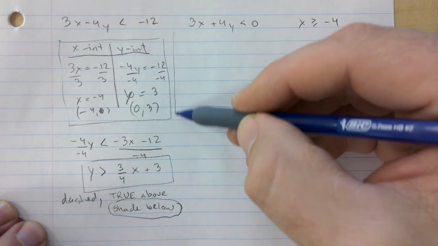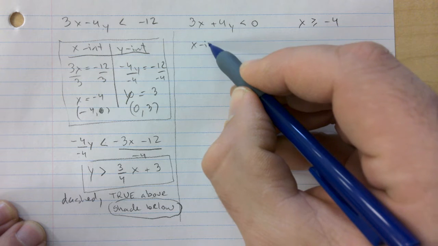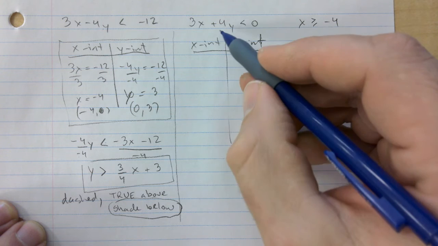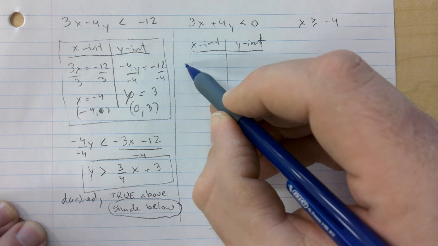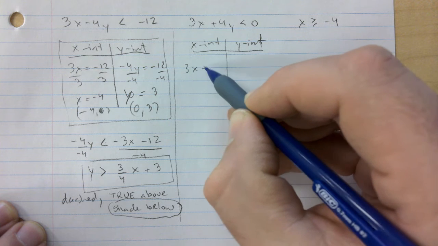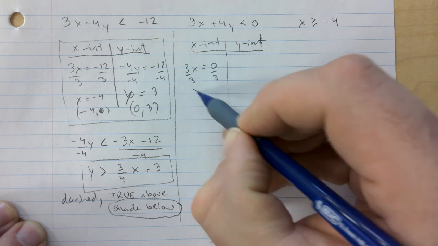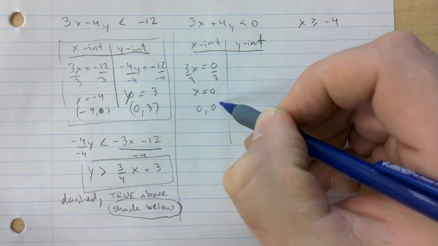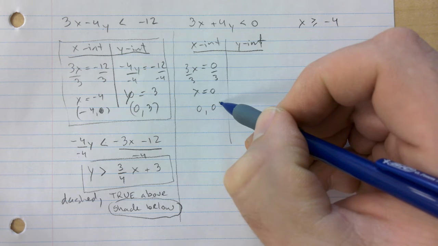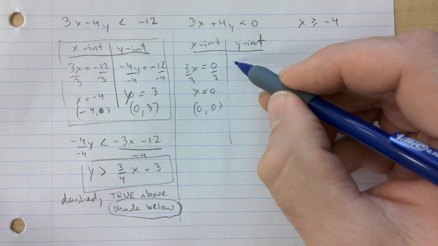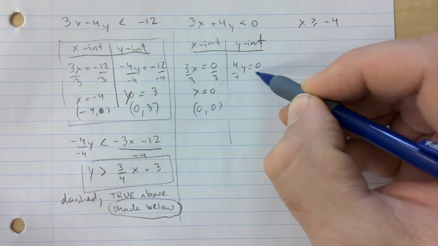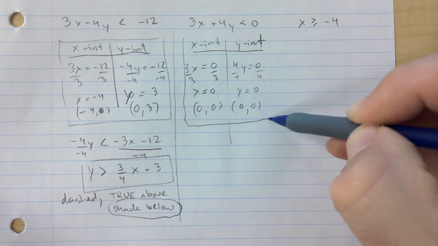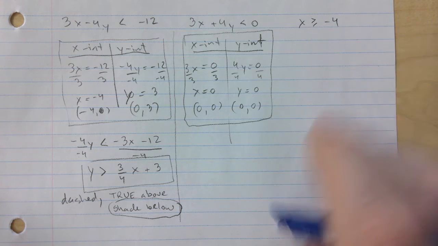I'm going to kind of break this up so that we're not mixing it up. X-intercept, Y-intercept. Here we have that 3x is equal to 0. We divide both sides by 3, x is still 0, right? So we've got 0, 0. And this side here, 4y is equal to 0. Divide both sides by 4. Y is still equal to 0, so 0, 0. What's going on there? Well, we'll see in a bit, okay?